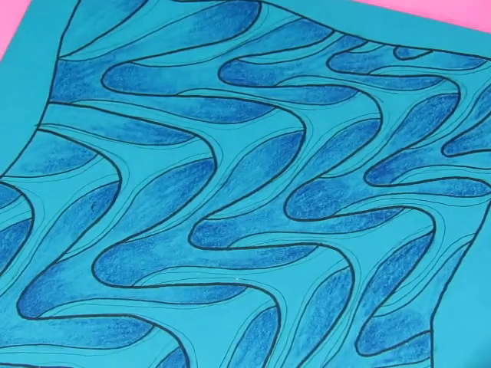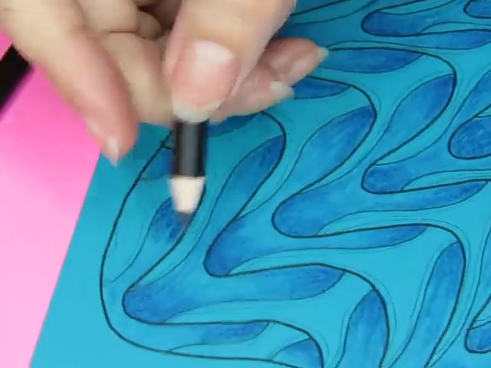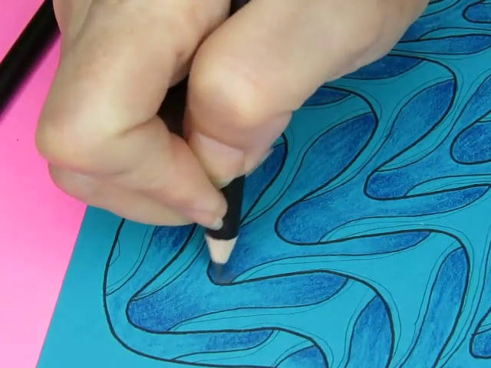Okay, I like that so far. I want to add some of this dark gray right in here.